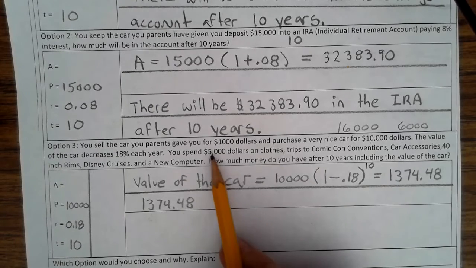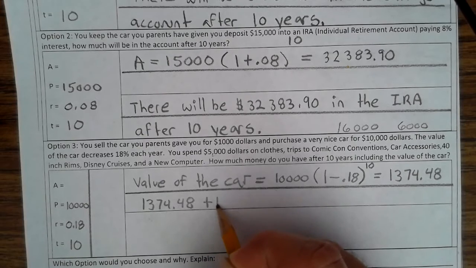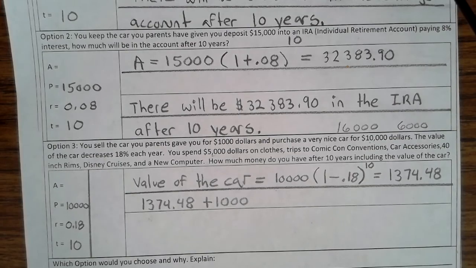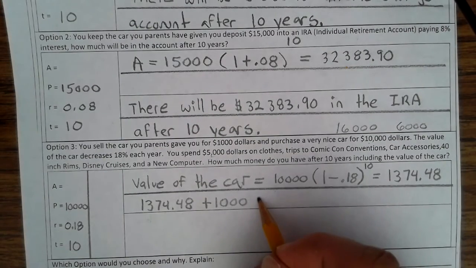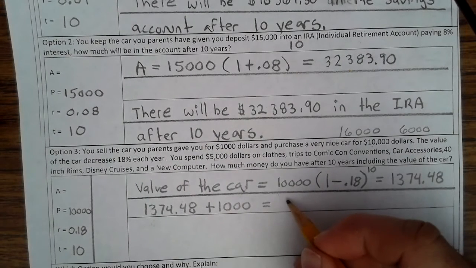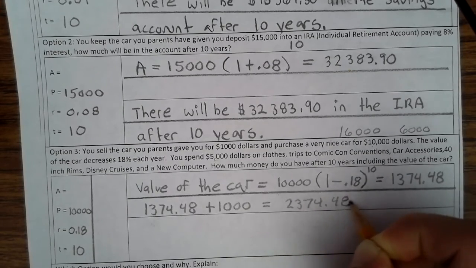But then we spent $5,000 on clothes, trips, and so on, so we only have $1,000 left. So plus $1,000. Now your total value is $2,374.48.